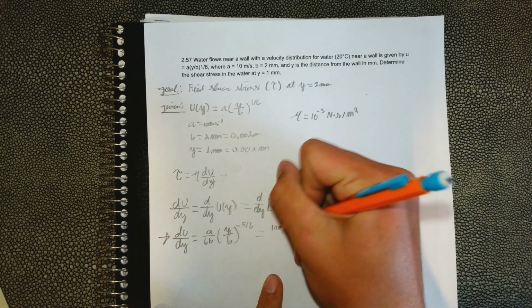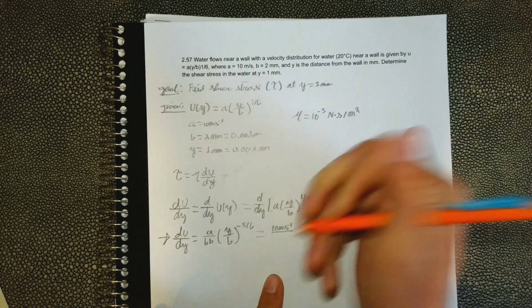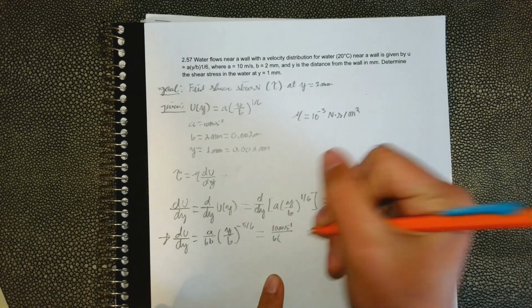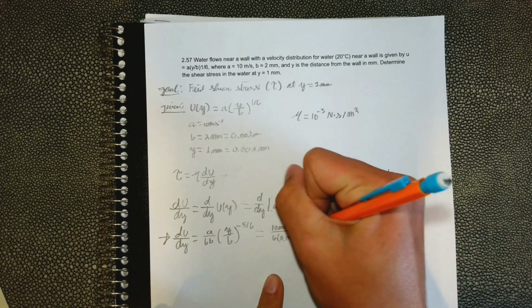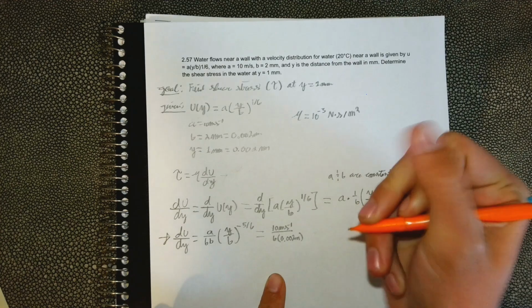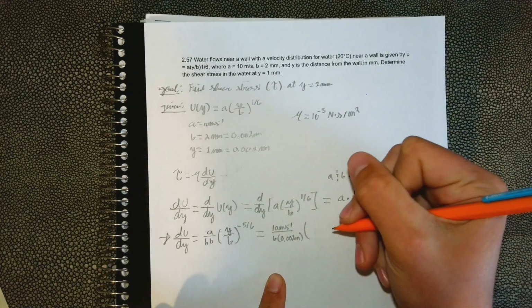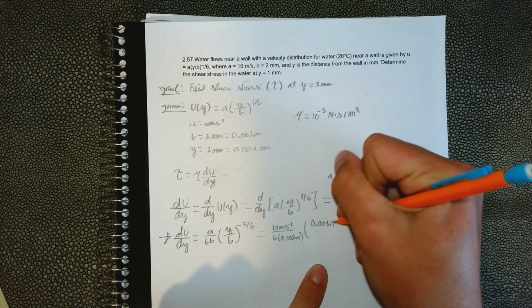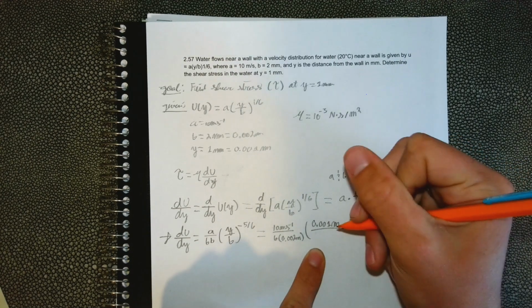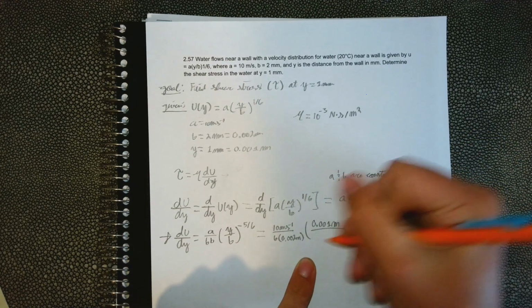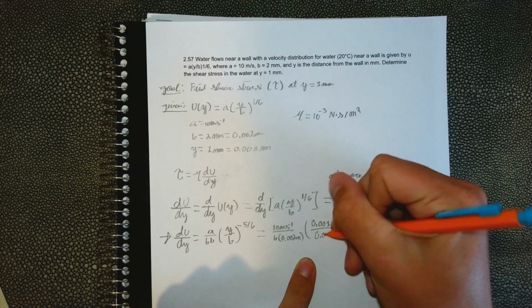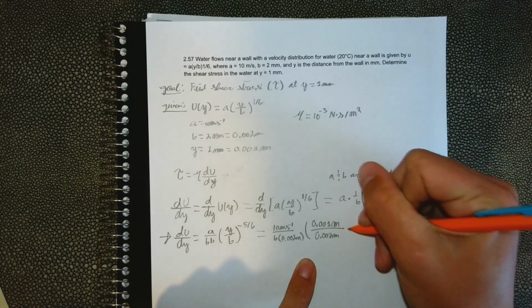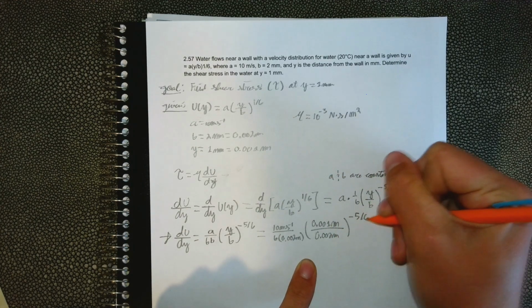We have 10 meters per second over 6 times 0.002 meters, and then y is 0.001 meter, and B is 0.002 meter again, all to the negative 5/6.